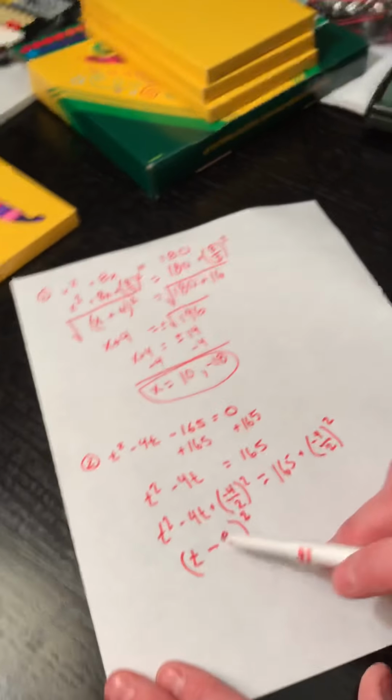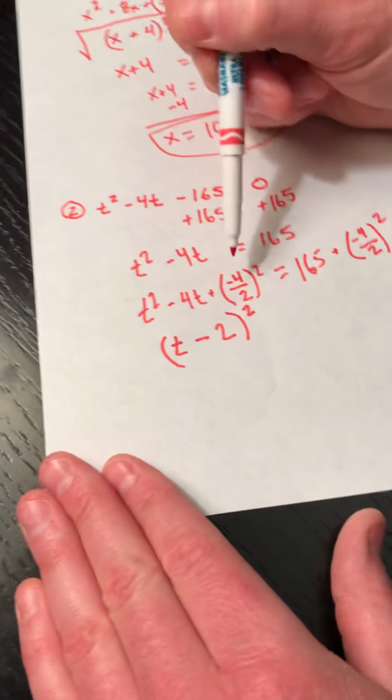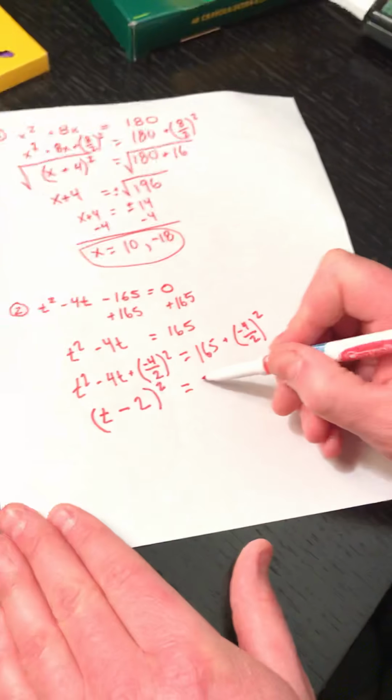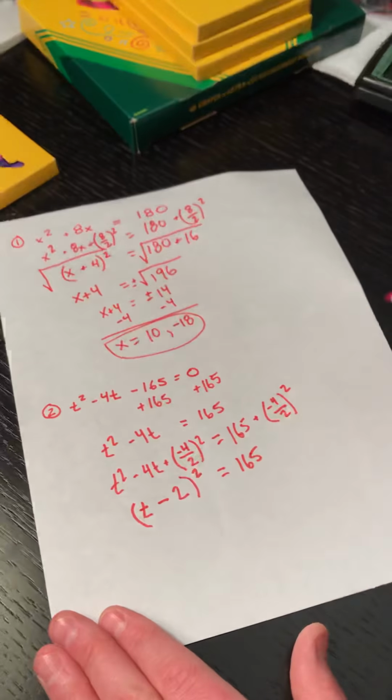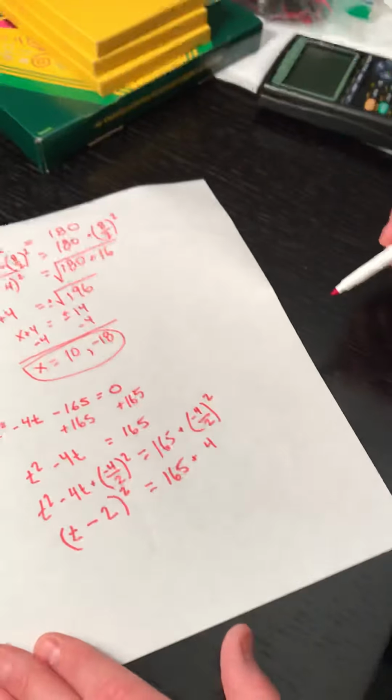If you do t minus 2 times t minus 2, what are we going to get? We're going to get t squared minus 4t plus 4. And then over here, we're going to have 165, and this is plus a 4.